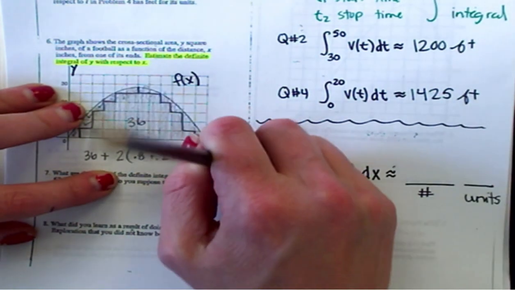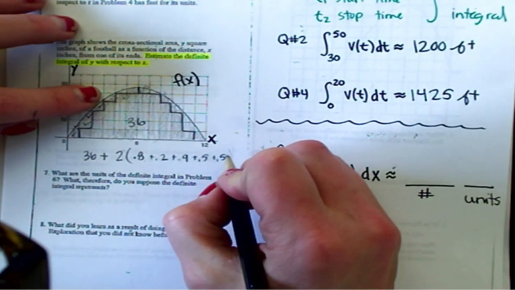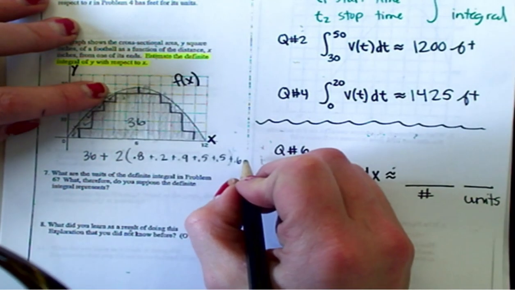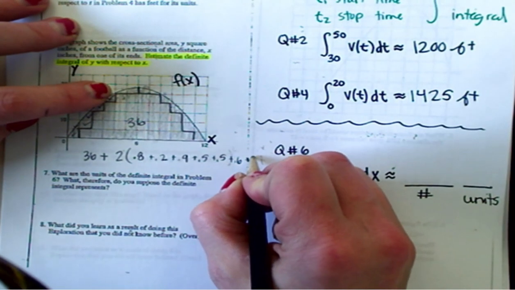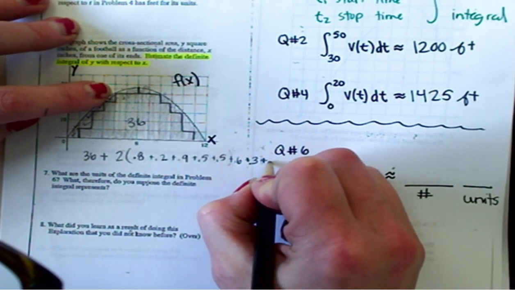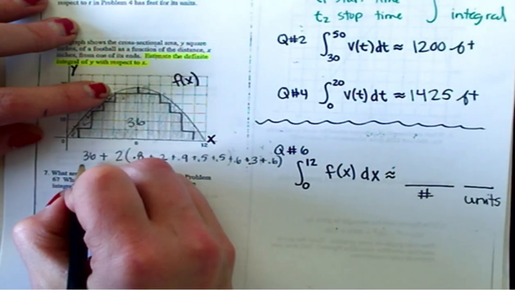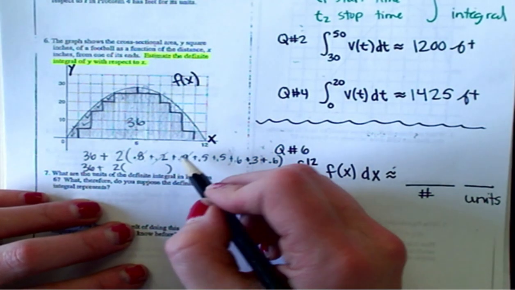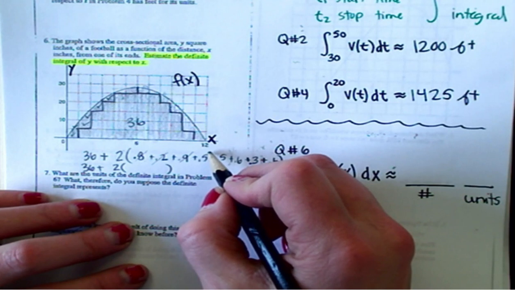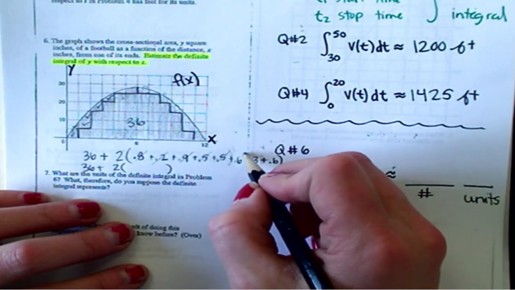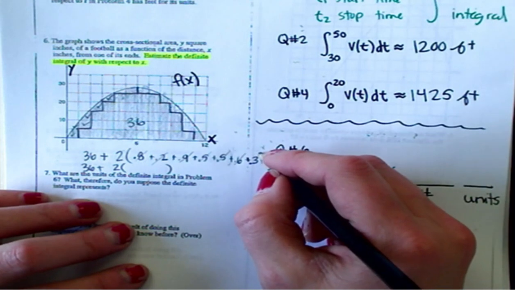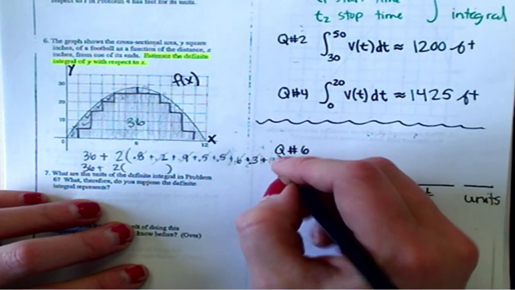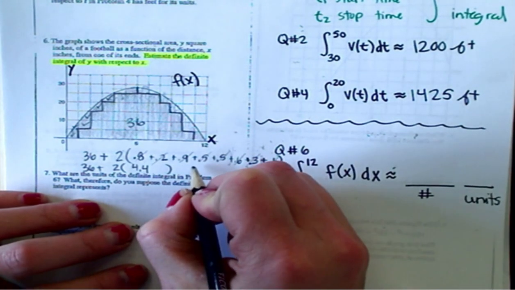Point 6, point 3, point 6. Okay. 1.9, 2.4, 2.9, 3.5, 3.8, 4.4, so 8.8.